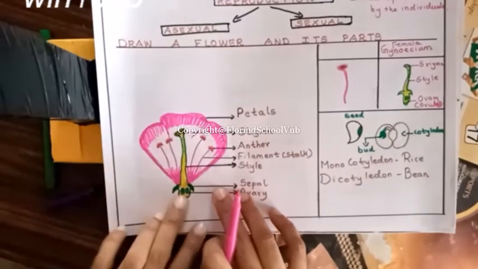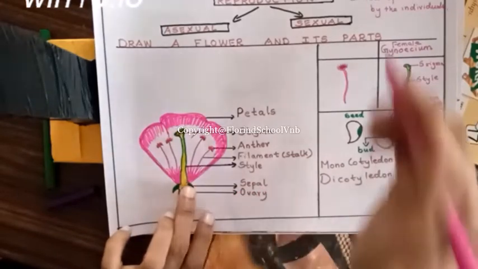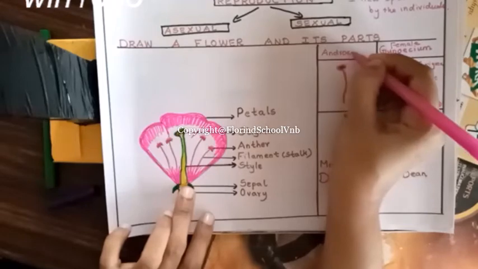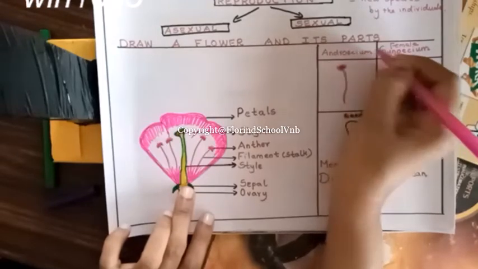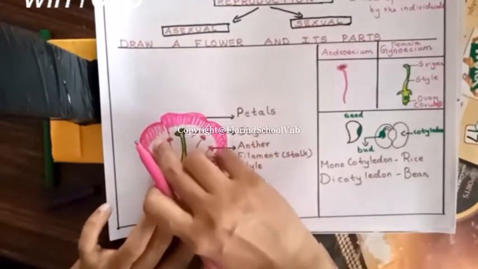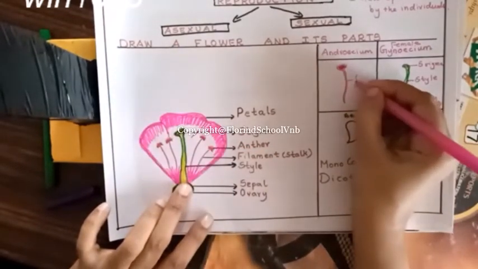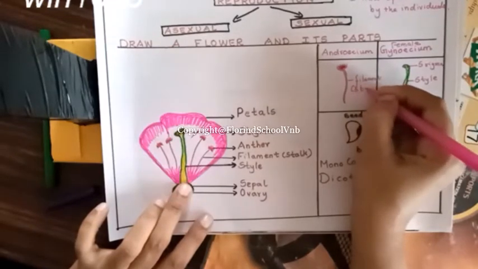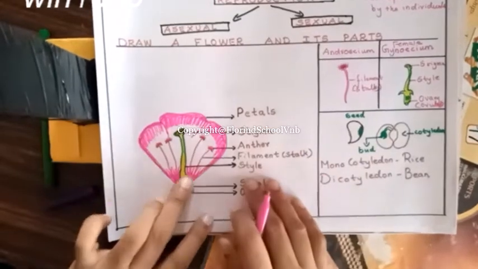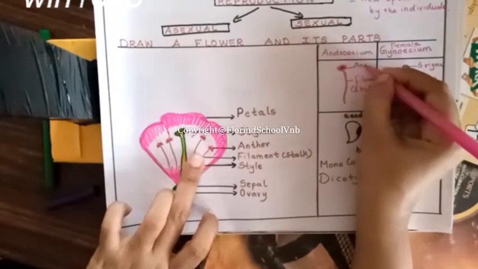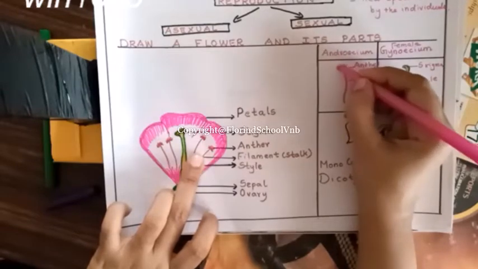Then the male reproductive part is called andrecium. It contains filaments, which are otherwise called stalk. Okay, and then it contains anther. Anther contains pollen grains.